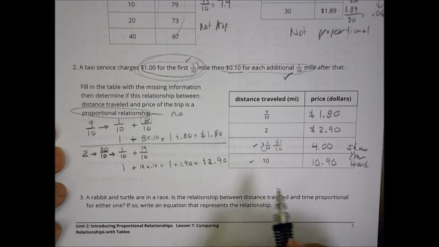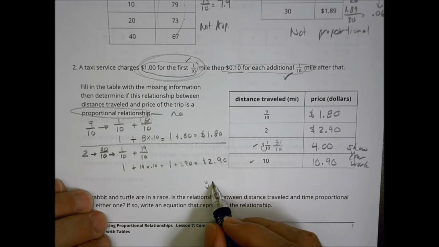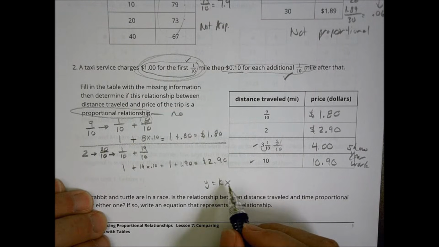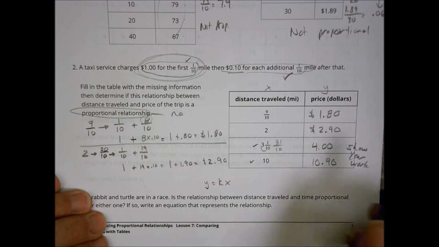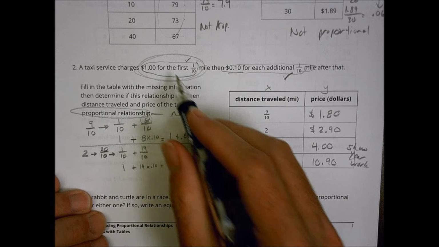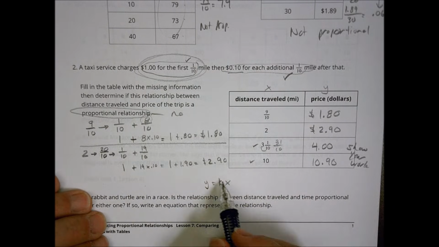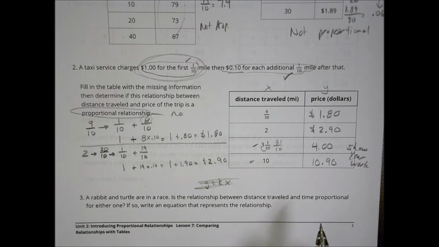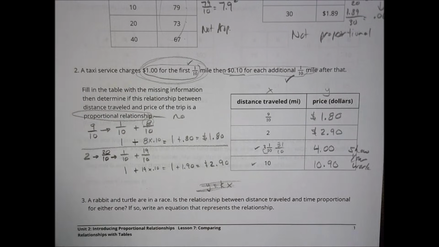To be a proportional relationship, we really need to be in that form of y equals kx. I might have an x and a y, and I could maybe find a k value if it worked, but it's not going to work because when I add that extra plus $1, it throws off the whole thing. All right, so I would say no to that one, but you can write that in your own words.